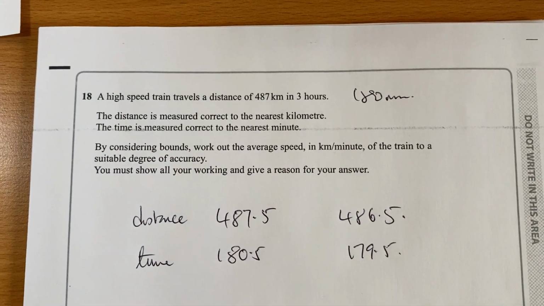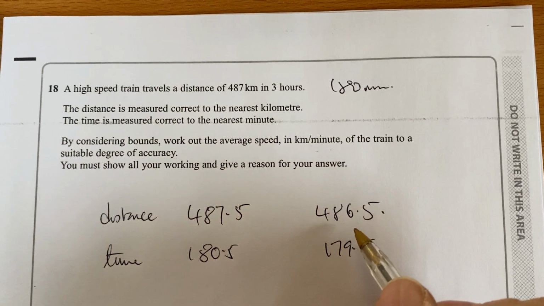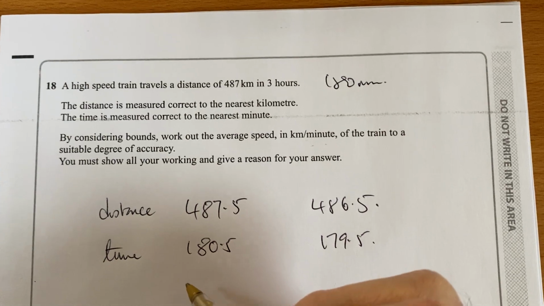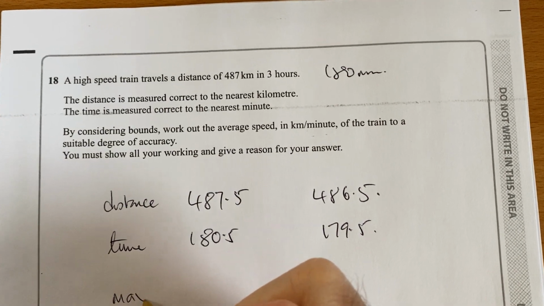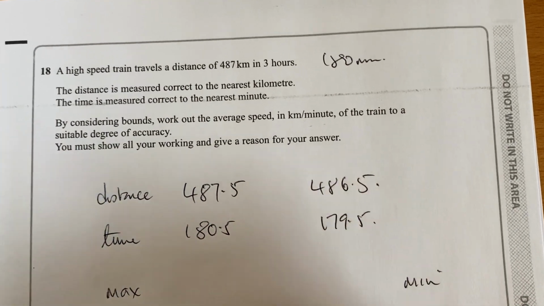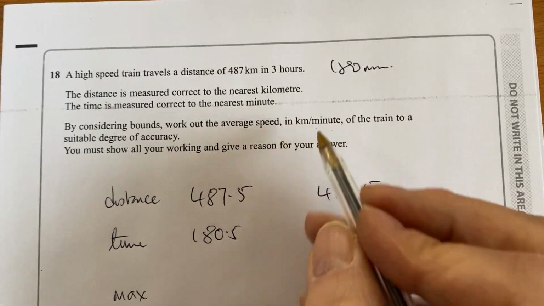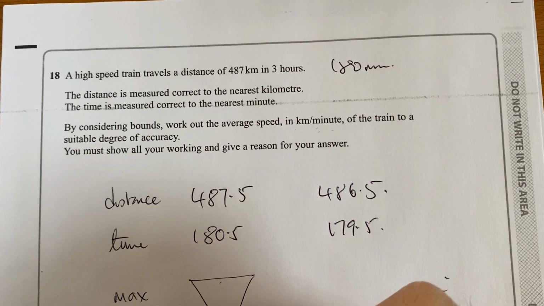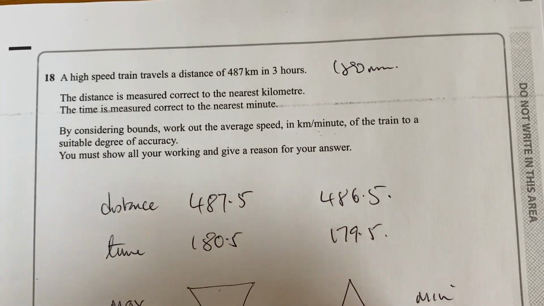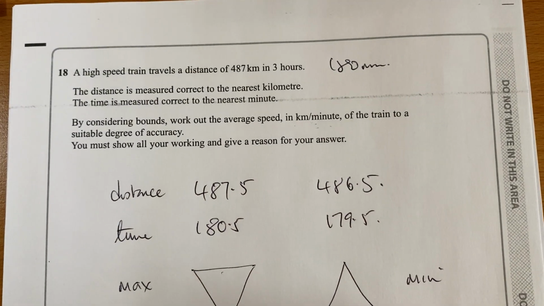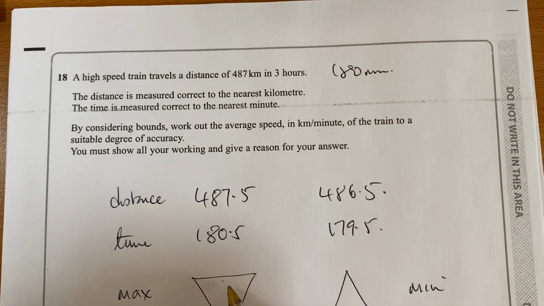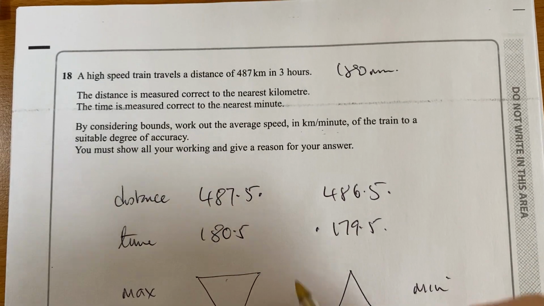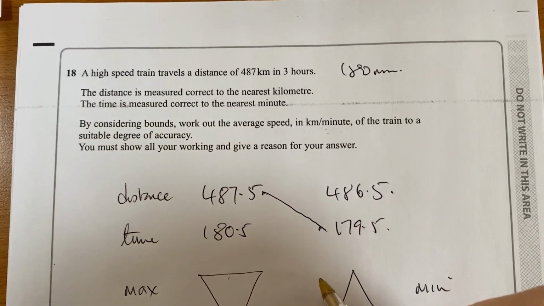Considering the average speed, kilometres per minute. Okay, find a suitable degree of accuracy. Right, so this one is a nice one. I need to find a maximum speed and a minimum speed. Now the maximum speed, because it's a ratio, is going to be where the numerator is the biggest and the denominator is the smallest, as opposed to the minimum, which is going to be the other way. So here, the maximum speed is going to be the longest distance over the shortest time. So we're going to divide those two together.